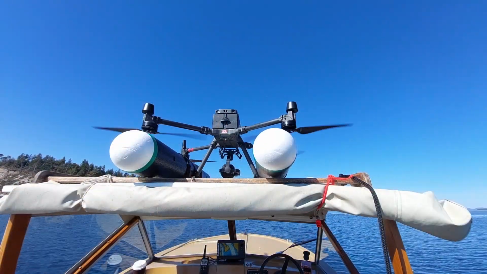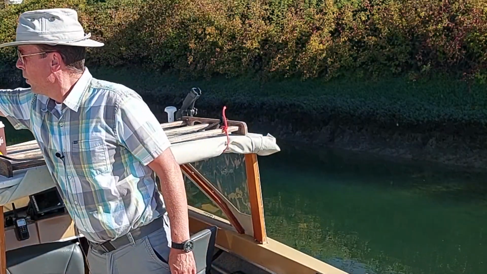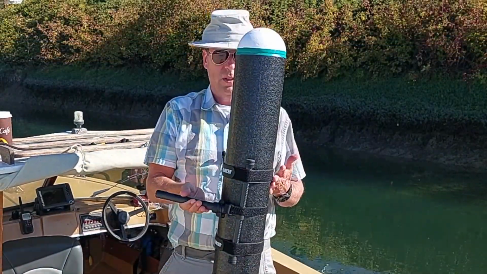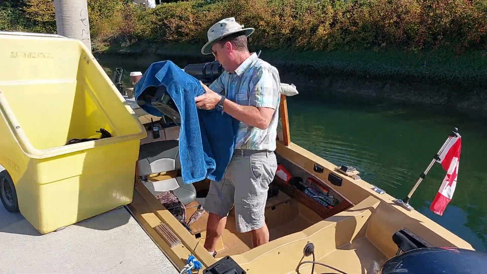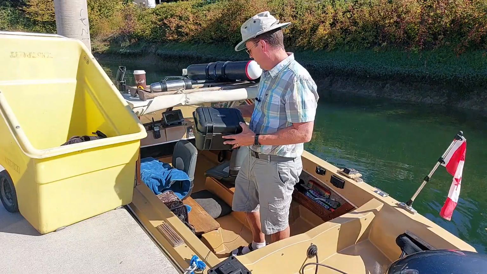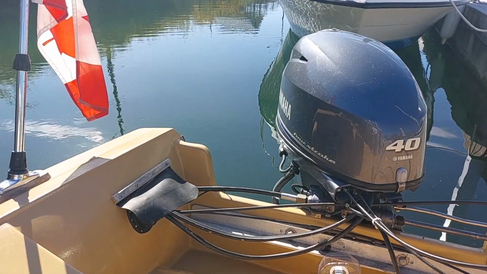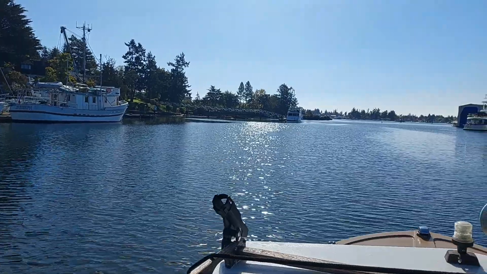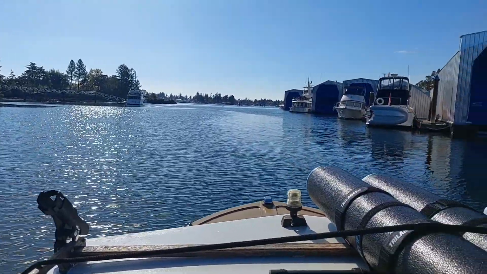So as you can see, I brought the floats for the RPAS configuration, and they've already been preset, so I don't have to worry about doing that in the field. We plan to be out there all day doing this operation. And a beautiful day out here in the bay.